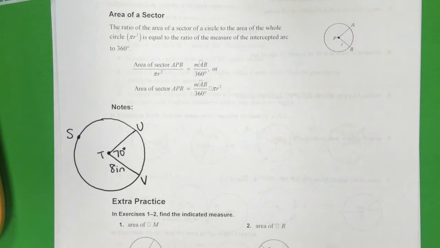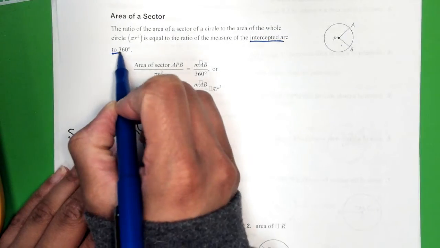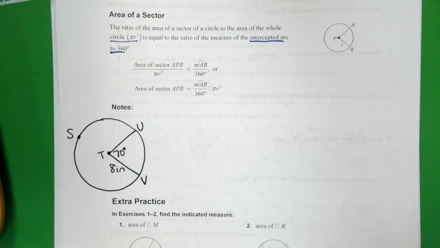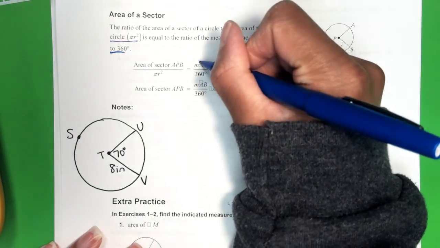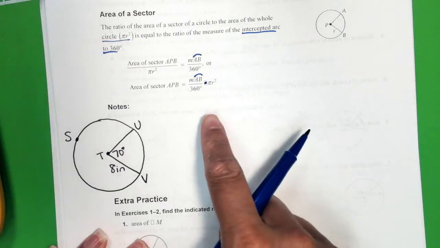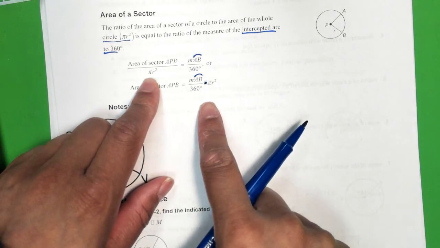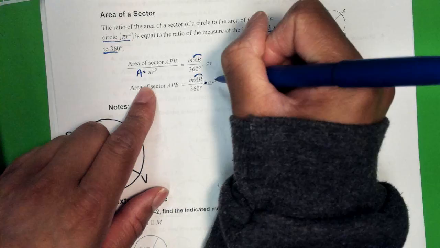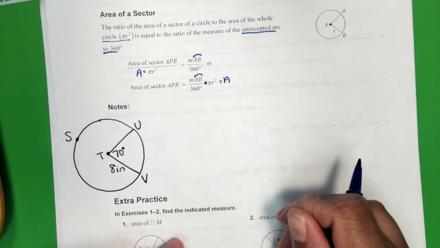So now we have the area of a sector. So the area of a sector is the ratio of the area of a sector of a circle to the area of the whole circle, and it's equal to the ratio of the measure of the intercepted arc. So we're still using the area, but we're going to take the intercepted arc over 360. And so our printer is a little different, so these are supposed to say measure of the arc, and then we'll always multiply. So remember, pi r squared, that is the area as a whole. Okay, so don't forget that.